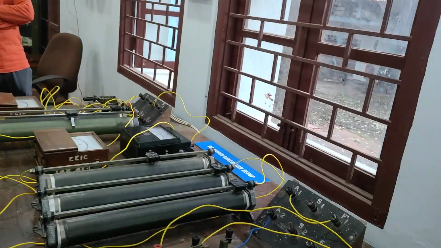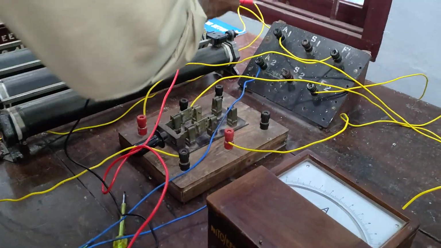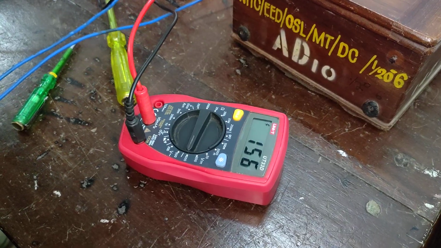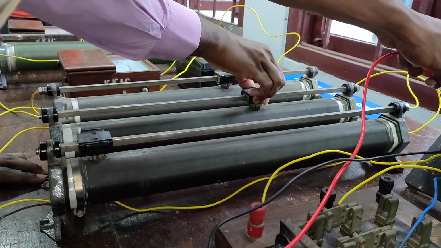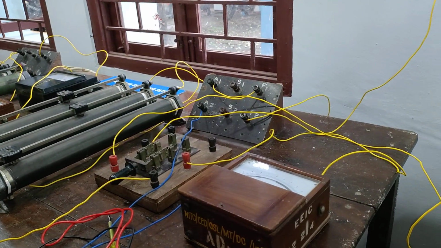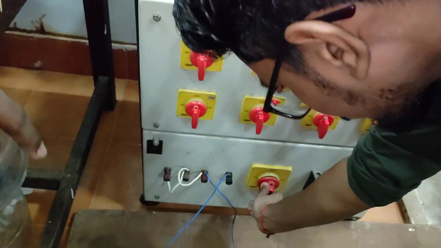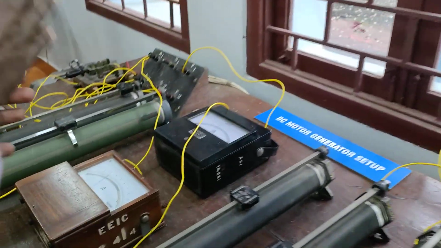Generator is started. Now we get the rated output voltage of the generator. Now switch on the load. After switching on the load, put one load. Here we can see it is reaching half of the rated current.